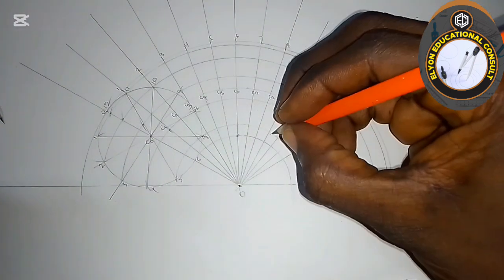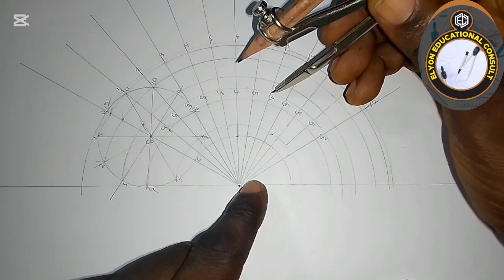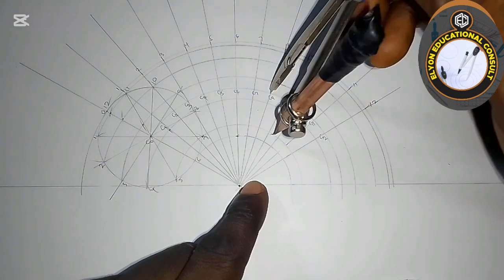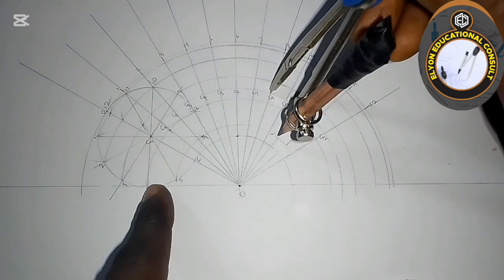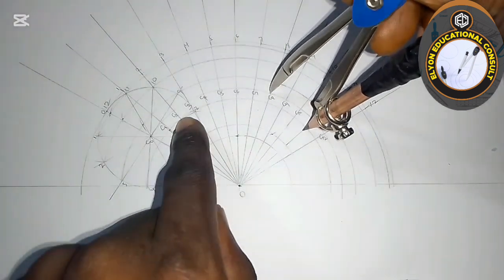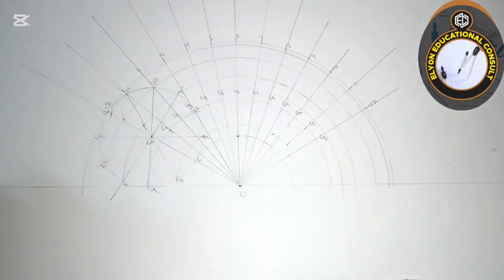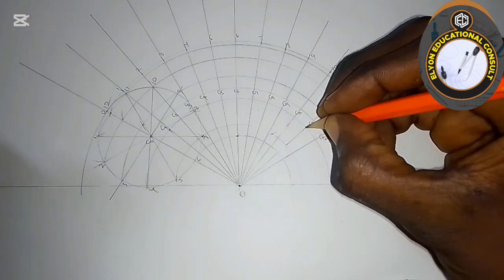Okay, this is C7. Then C8, C8 is what? 4 and 8 on the same arc, so this arc for 4 and 8 like this. So this is what I'm striking, so it is at this point.